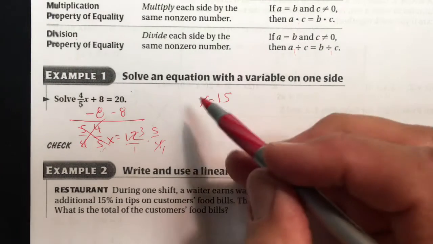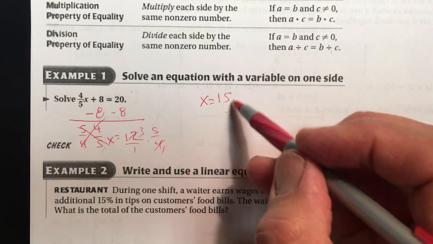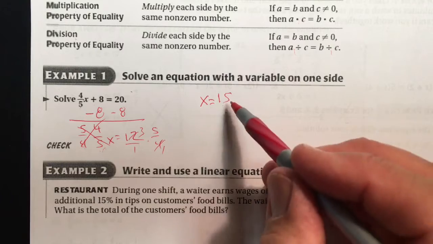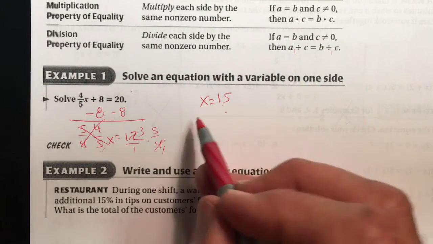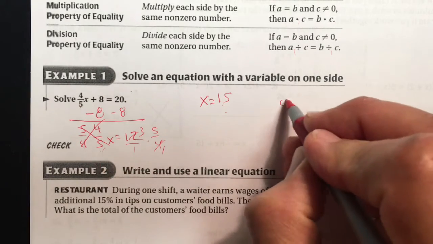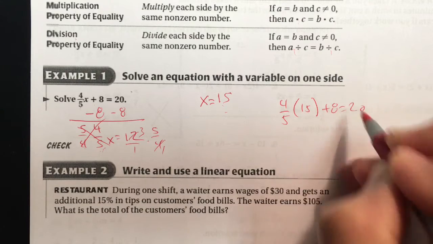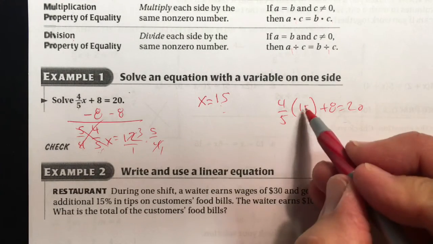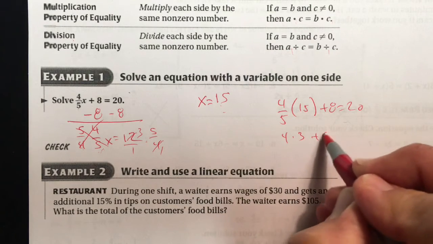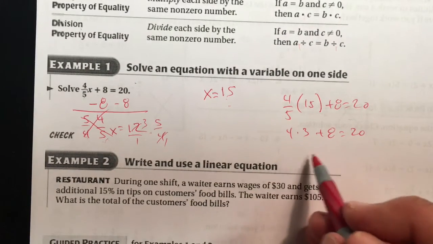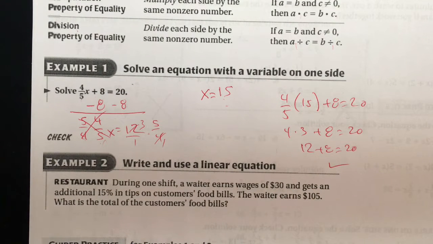Good idea to always check the solutions when you're solving an equation. You can take the value found, in this case we found one answer, and plug it back into the x and complete the work to check that it's correct. So if I take 15, so 4/5 times 15 plus 8 equals 20. Well, 5 and 15, I can simplify that to be 4 times 3 plus 8 equals 20. 12 plus 8 equals 20. Yeah, it does. So it checks okay.